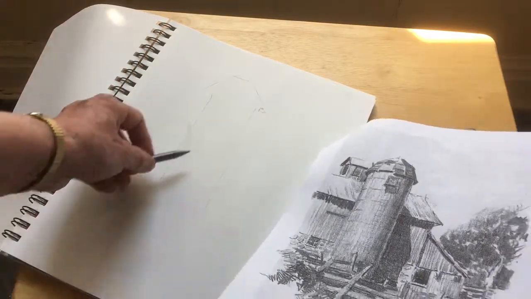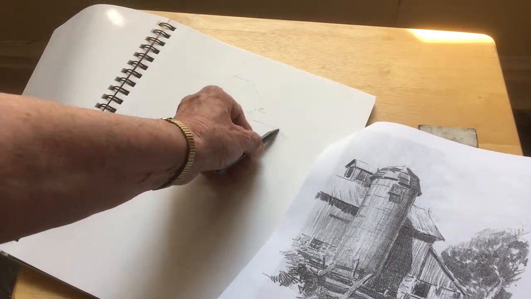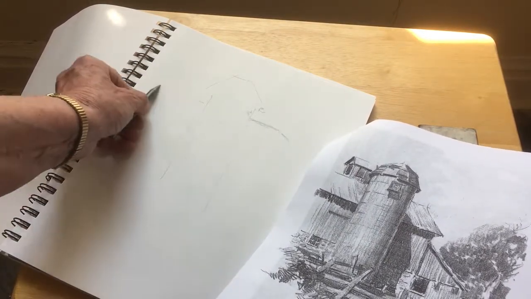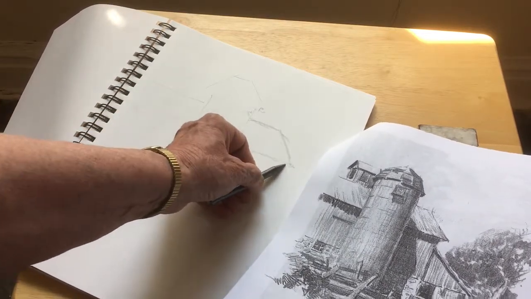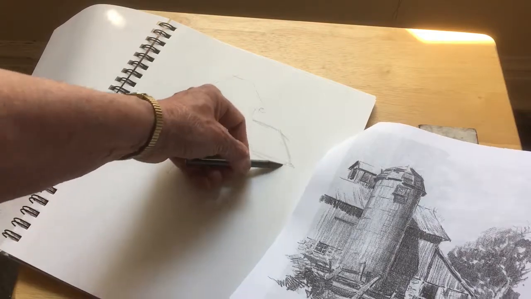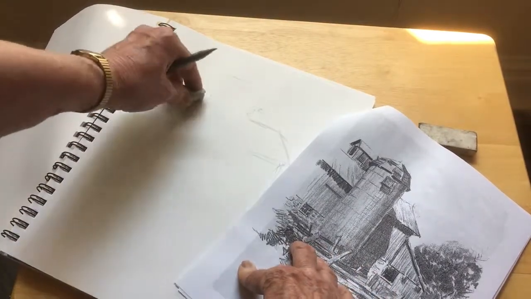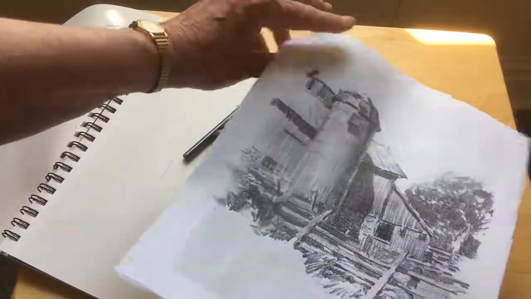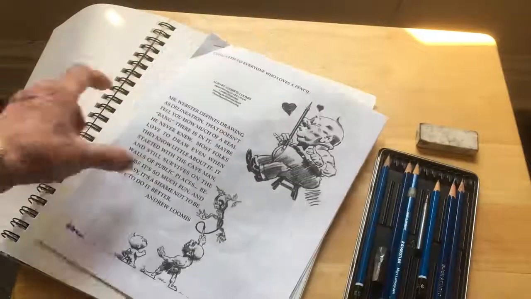You probably can't even see the markings here, and that's as it should be, because then if something is just a little bit off or not to my liking, it's much easier to go back and adjust it if the markings are light. So as Andrew Loomis says, have fun with that pencil.